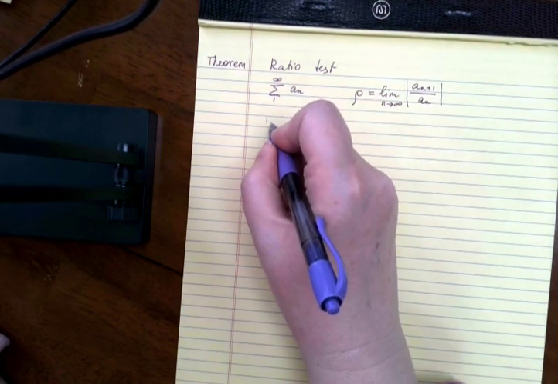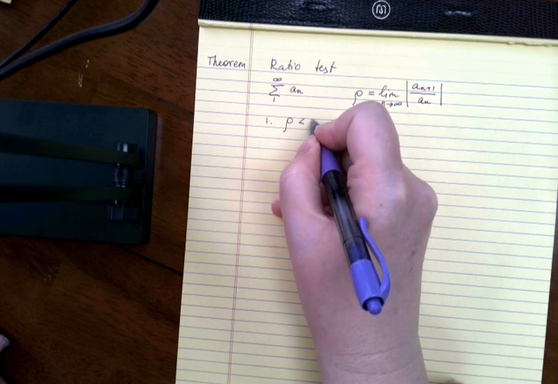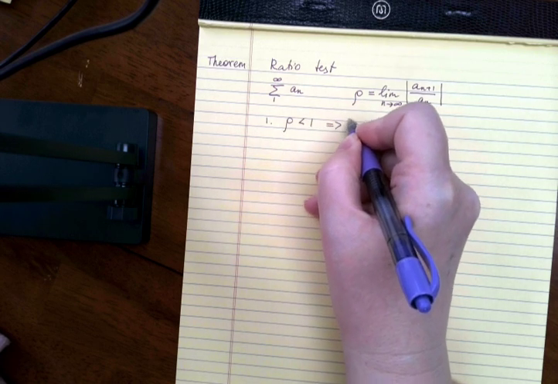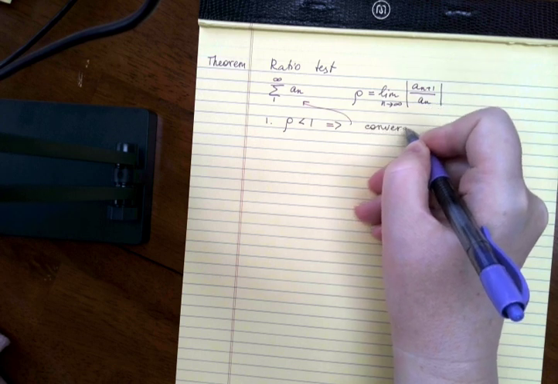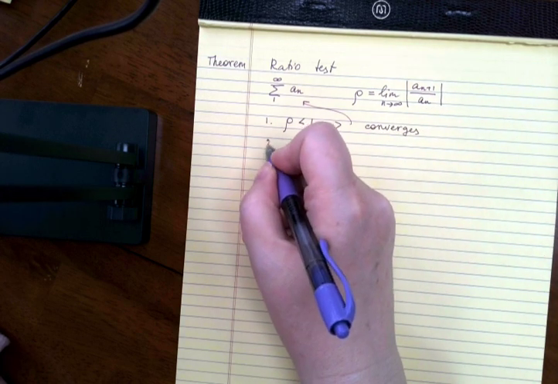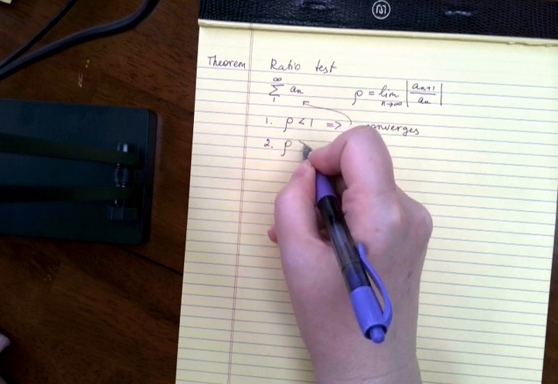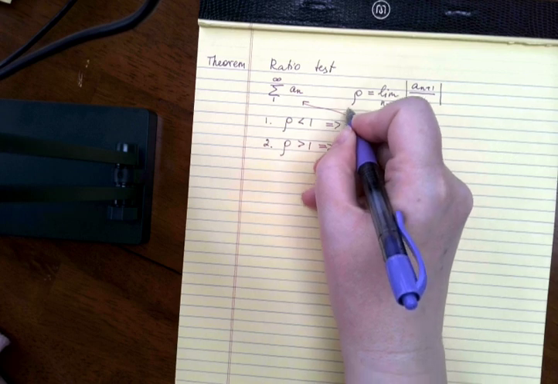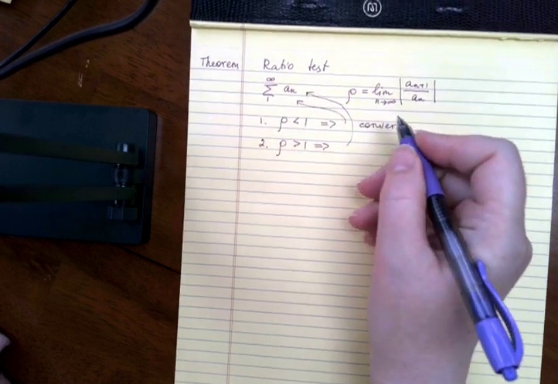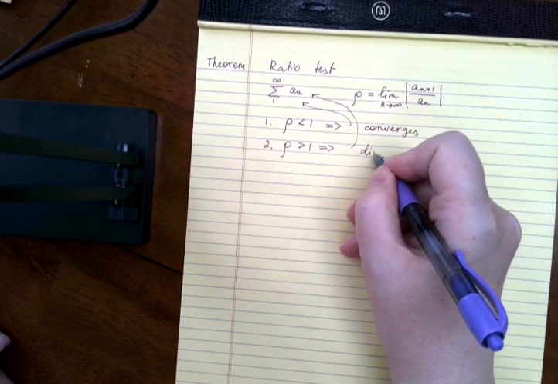If rho is less than 1, that series converges. It also says if rho is greater than 1, then the series diverges.